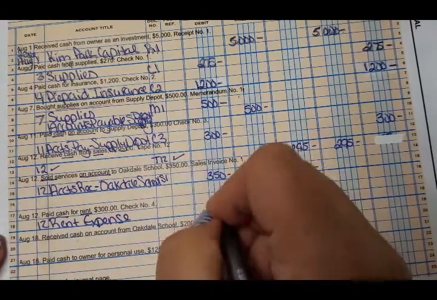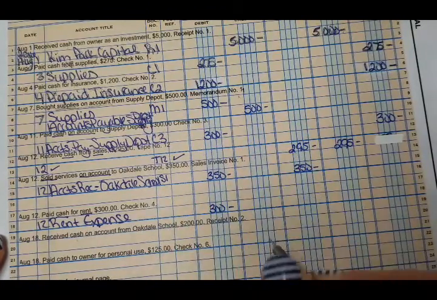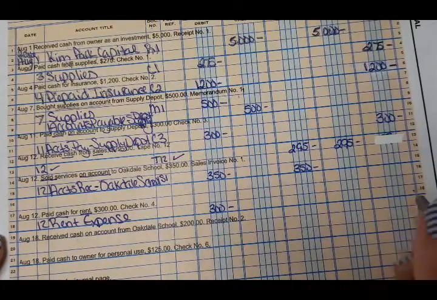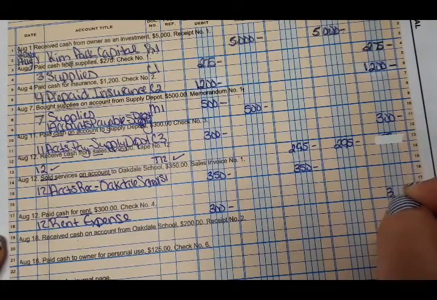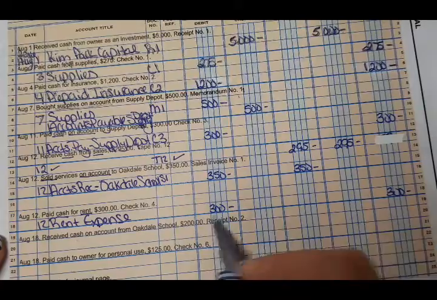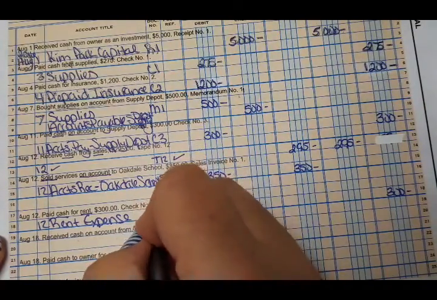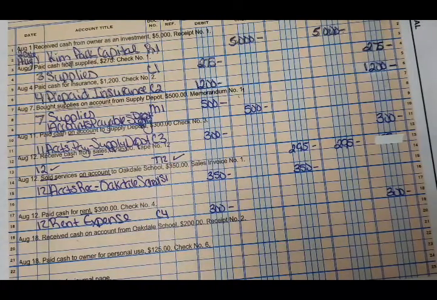And I'm going to record a general debit of $300. Okay, my credit, paid cash, that one's super easy. Go over here to the cash column in the credit and record my $300. I have a debit, I have a credit. How do I know this happened? It was check number 4, so I'm going to put C4. And that's how I record for an expense.